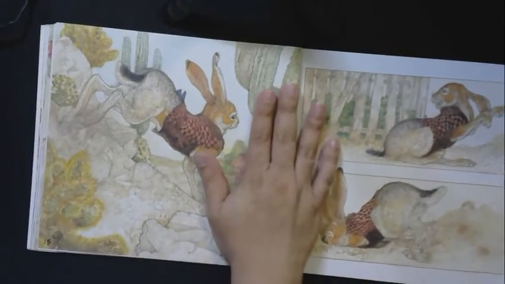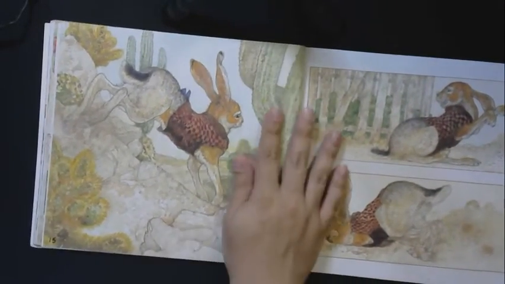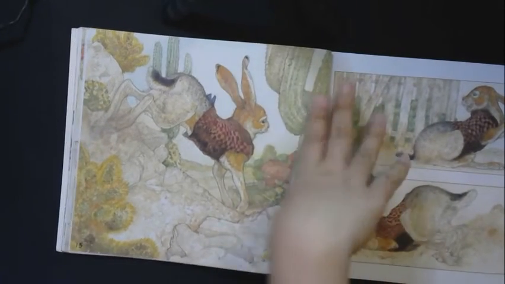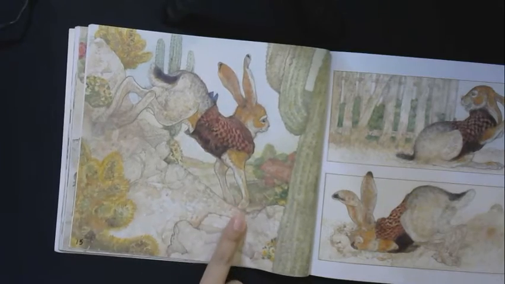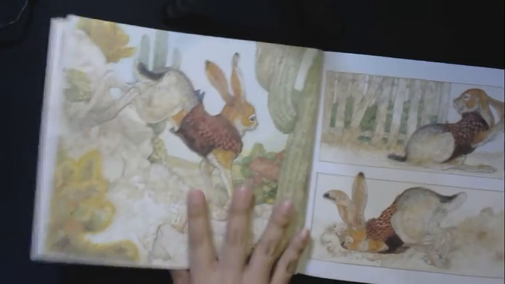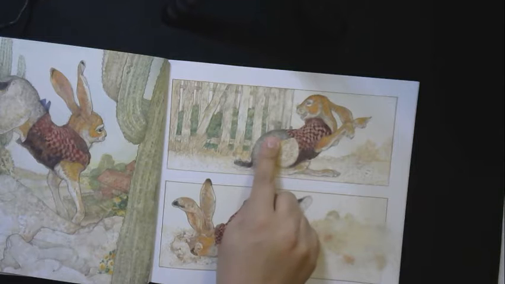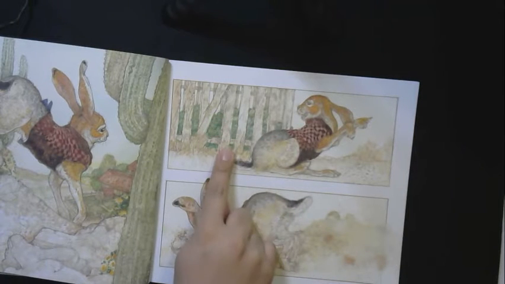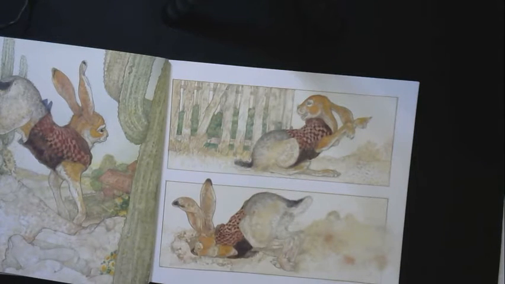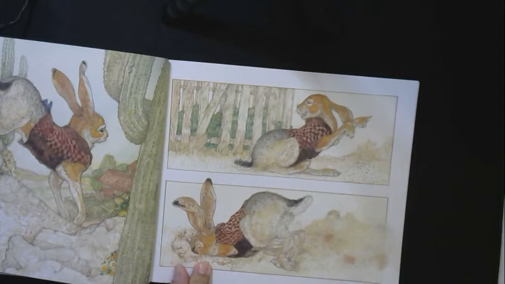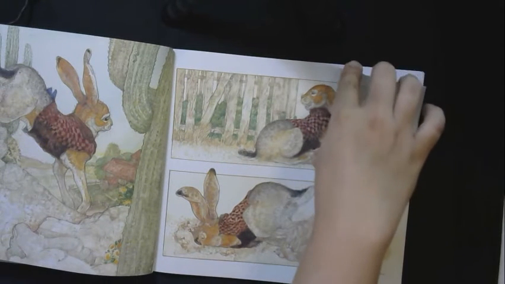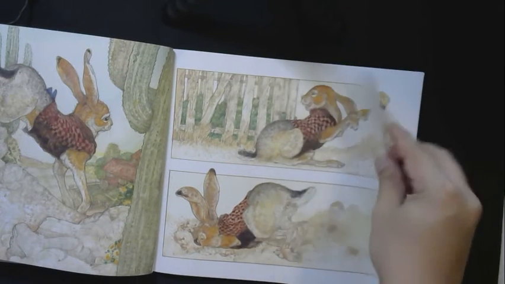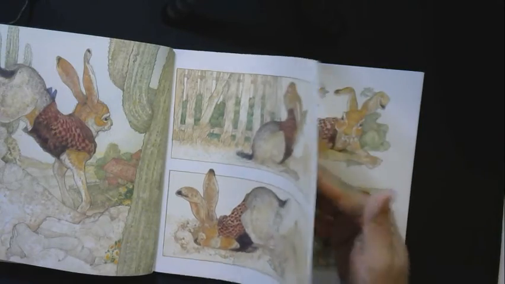Oh, there's the hare, running so fast. It seems like it's slowing down a little bit. Oh, it's looking at something. This fence is open. Maybe that could be a garden. I'm not sure. And now the hare's digging a hole. I don't know what's going on, but I wonder why the hare's digging a hole. Maybe it's digging a hole to get in the garden. Let's find out.